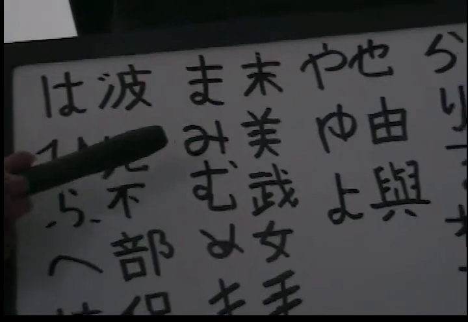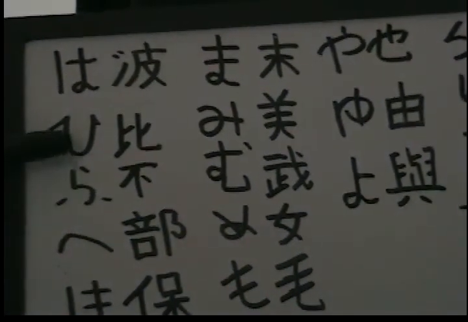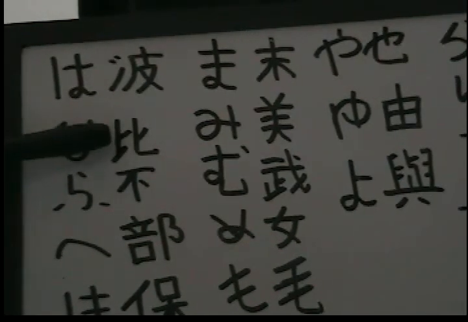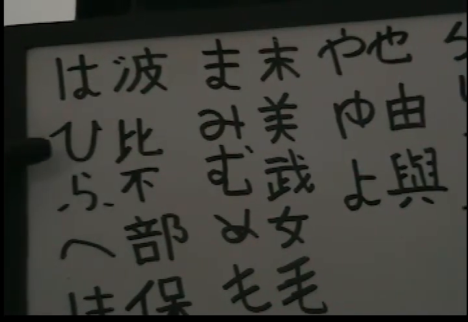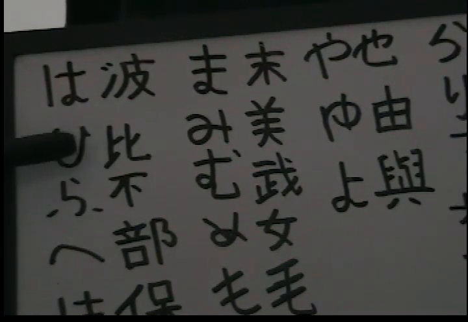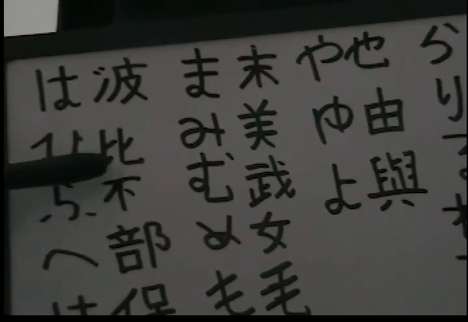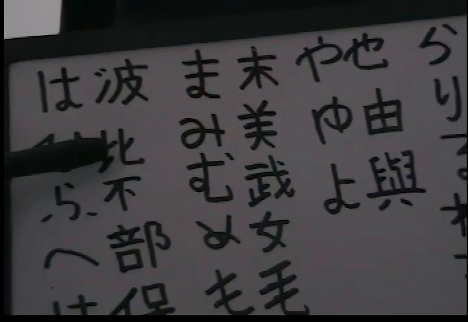Okay. And this one here, he. This character here, it means comparison. But in Japanese they say kuraberu. This is pronounced as kuraberu for comparison. But in Chinese, I think it's an on reading because they say bi, he. So it's more of an on reading here.